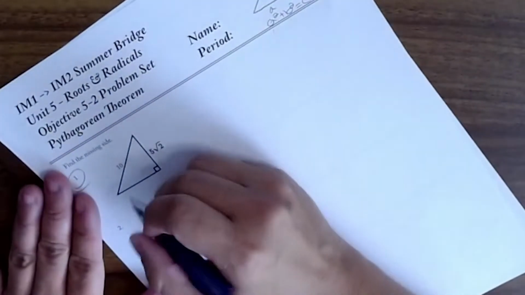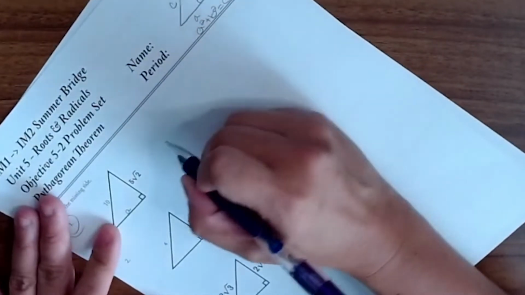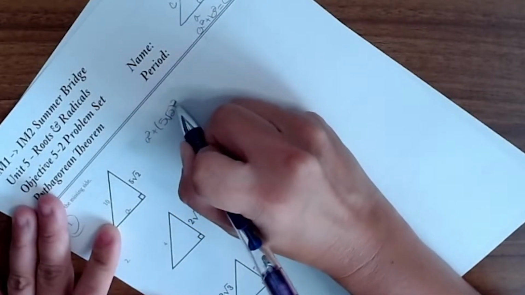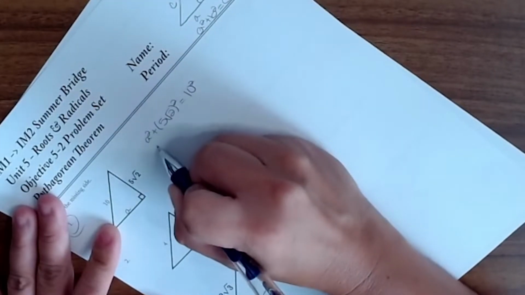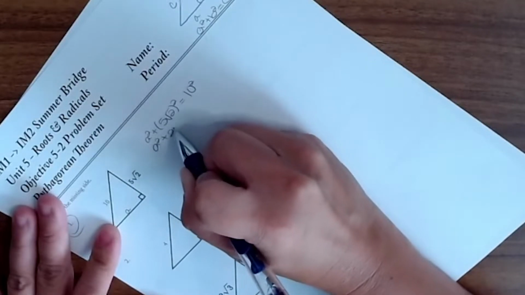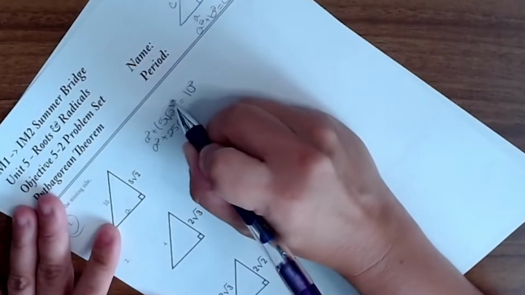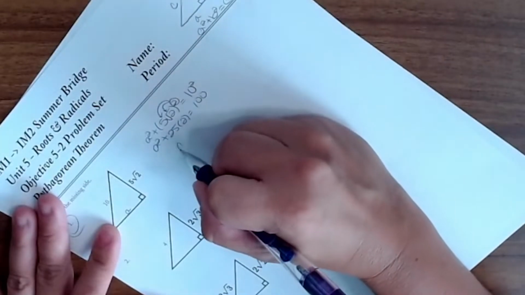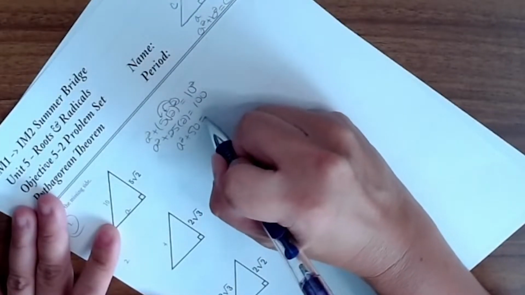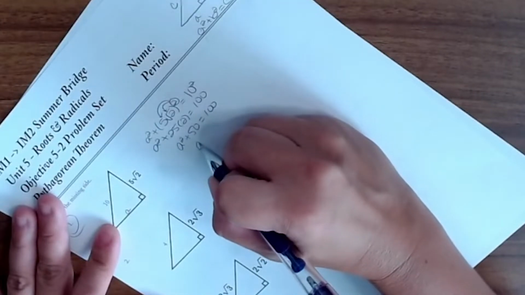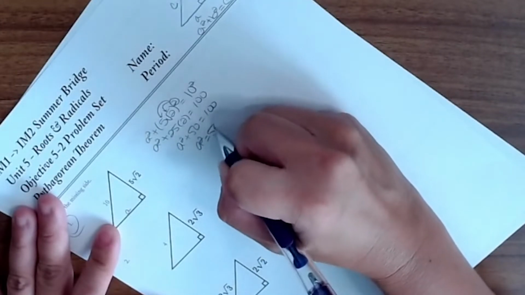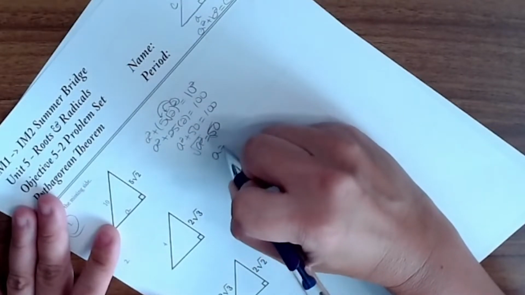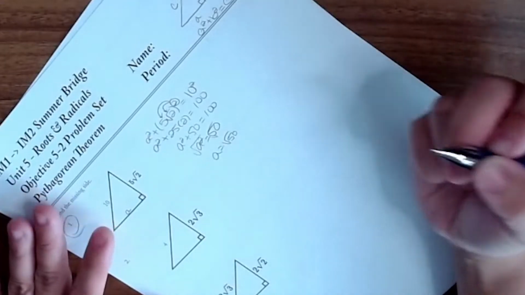Okay, so we're back. I'm going to call this a. So a squared plus 5 root 2 squared is equal to 10 squared. So a squared plus 25 times 2, because remember the square distributes to both terms, is equal to 100. So a squared plus 50 is equal to 100. So a squared is equal to 50, because I subtract 50 from both sides. I square root both sides, and a is equal to the square root of 50.